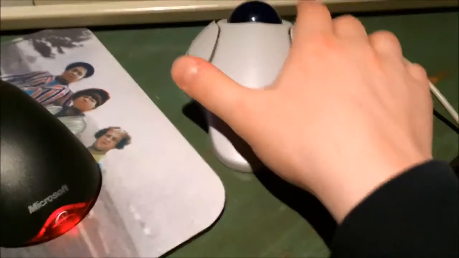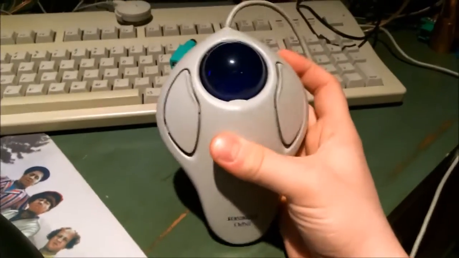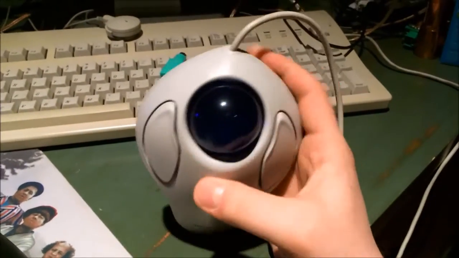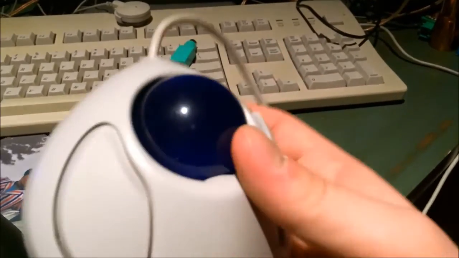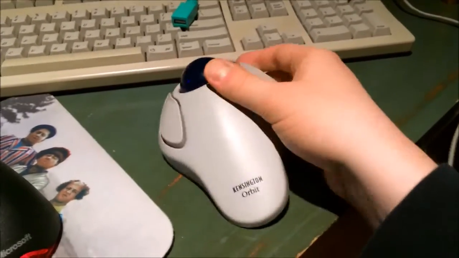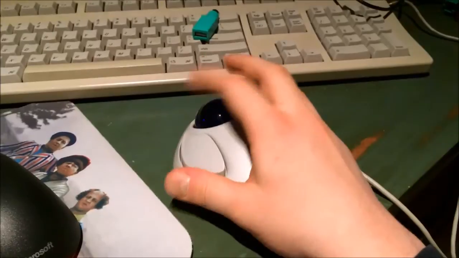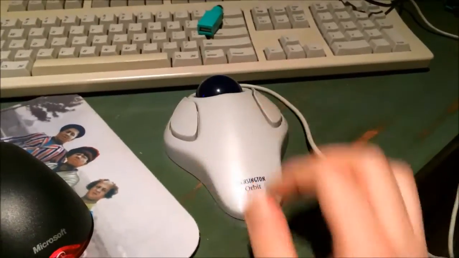Oh yeah, one thing I should throw in before I leave is that I ended up getting a trackball too. One of these Kensington Orbit trackballs. It's a mechanical trackball, which I really don't like, but you know what? It works. Just figured I'd tell you I got that.